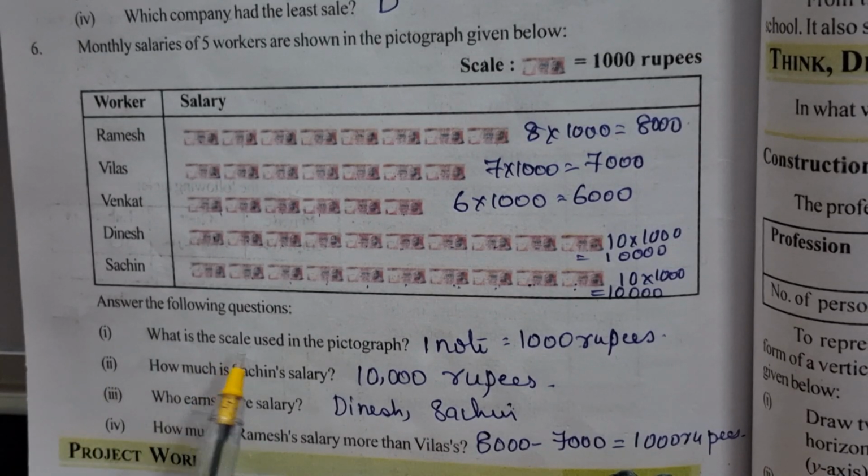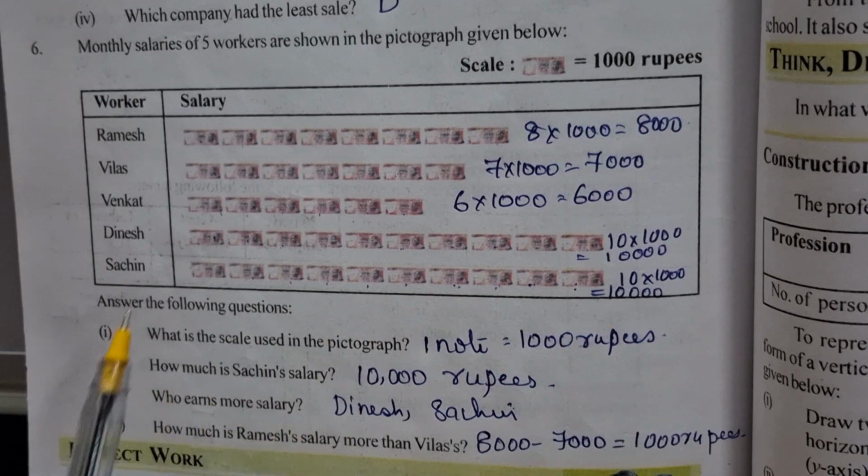What is the scale used in the pictograph? What is the scale they have given? One note picture is nothing but 1000 rupees. This is the scale. How much is Sachin's salary? Sachin's salary is 10,000 rupees. Who earns more salary? Say 10,000, Dinesh earns as well as Sachin. So both of them are earning 10,000 rupees.